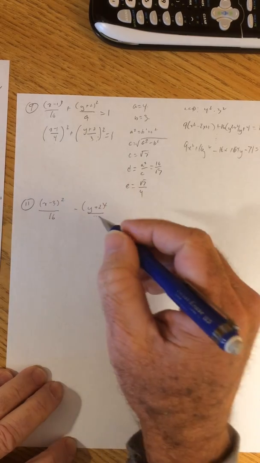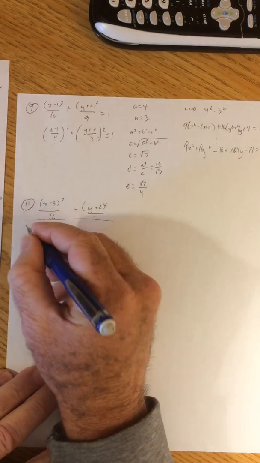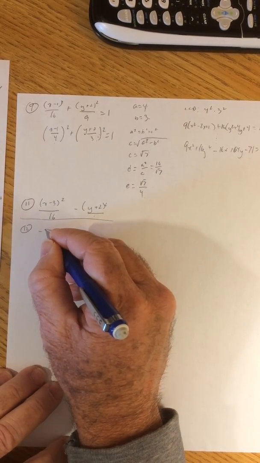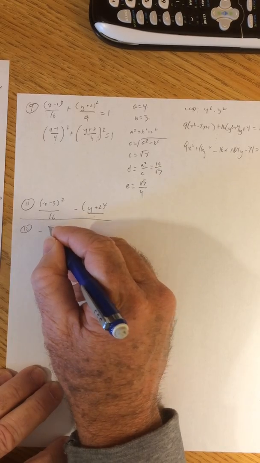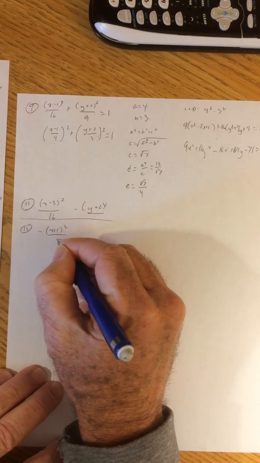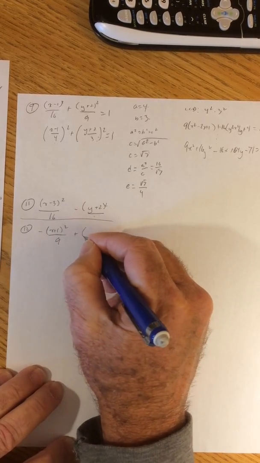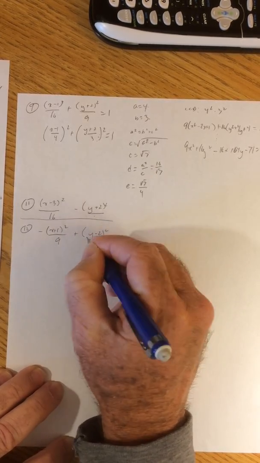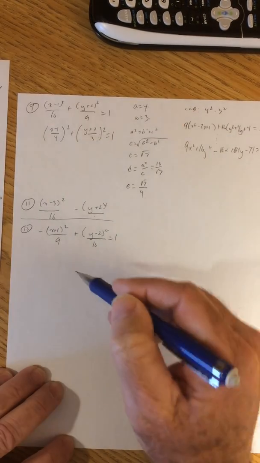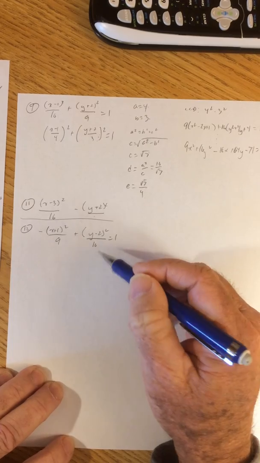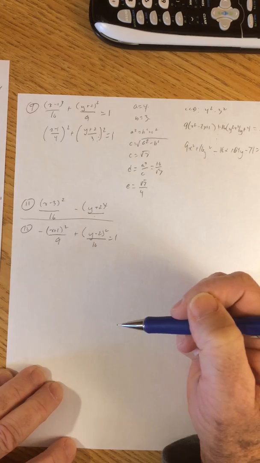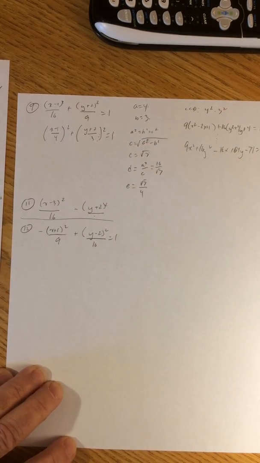All right, you can do number 11 for homework. I did number 12 as my example, so we'll do it like that. Number 12 was the opposite of (x plus 1) squared over 9 plus (y minus 2) squared over 16 is equal to 1. So I'll do number 12 as an example. You can do number 11 for homework. I screwed that up, but I'm not going back and changing it now. That I can tell you.